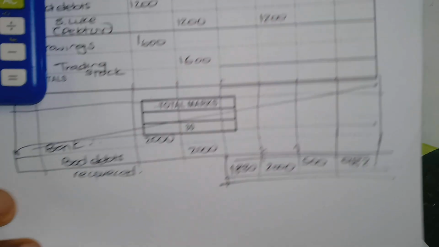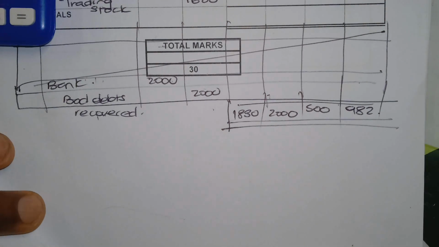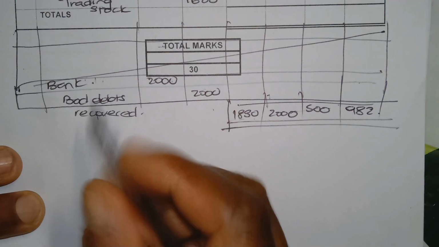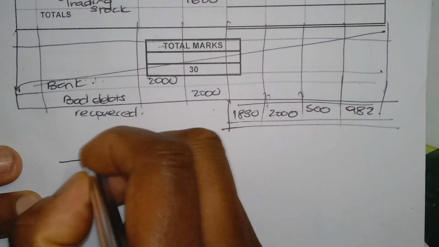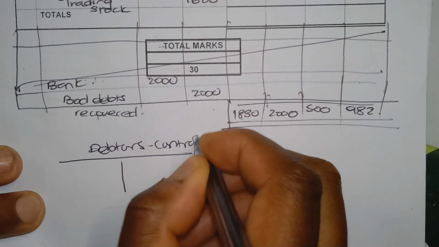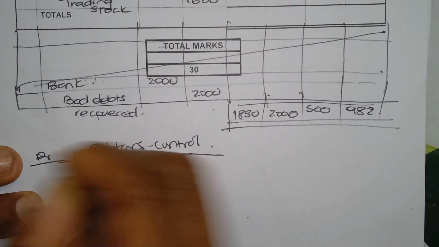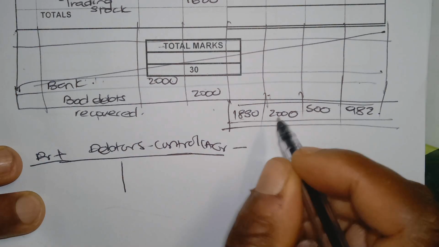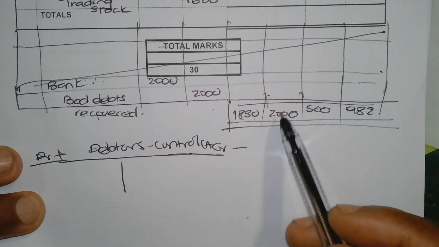Additionally, since you have these amounts here under the general journal, when you have a T account of the debtors control, which is in our next question, I believe. Do you understand? How is this amount posted?